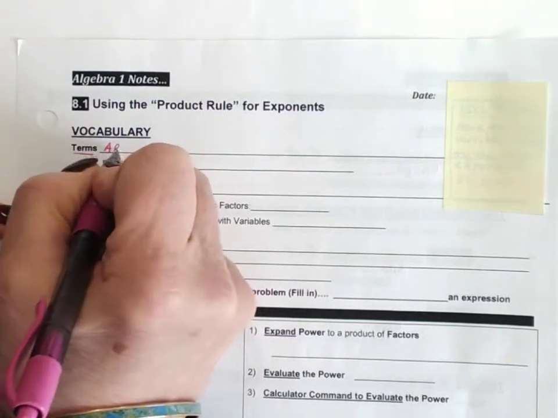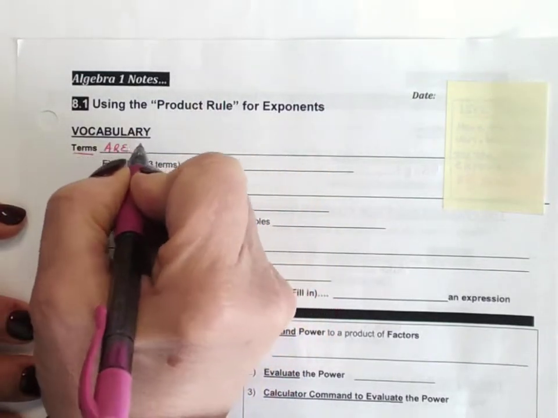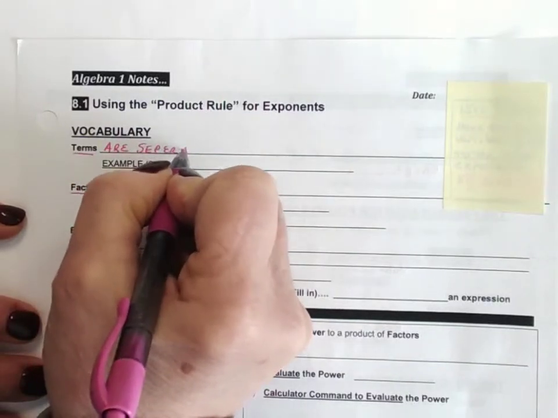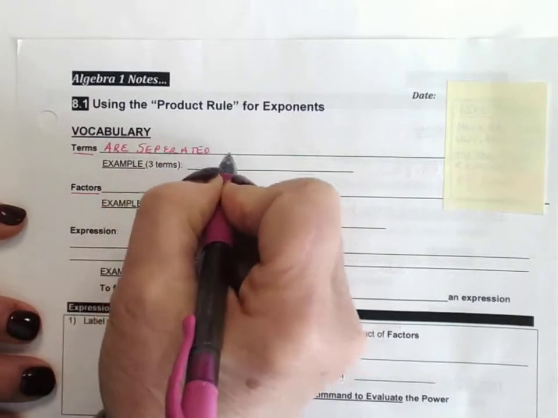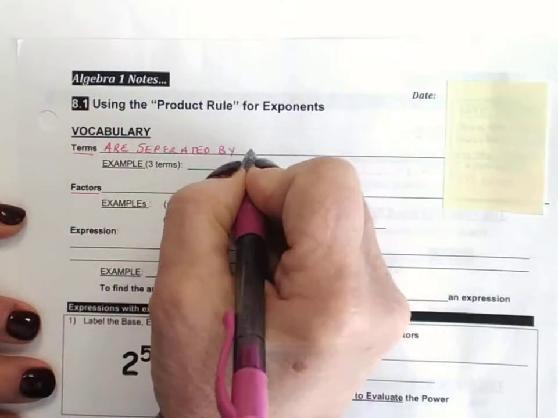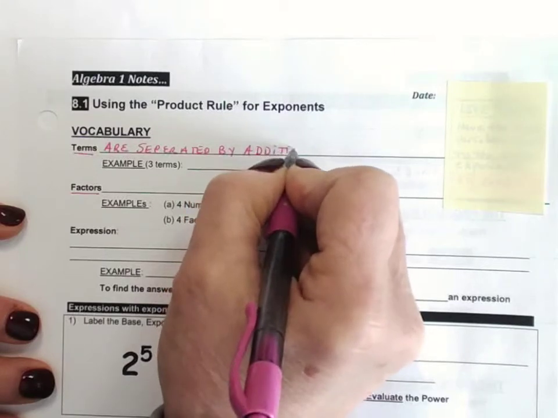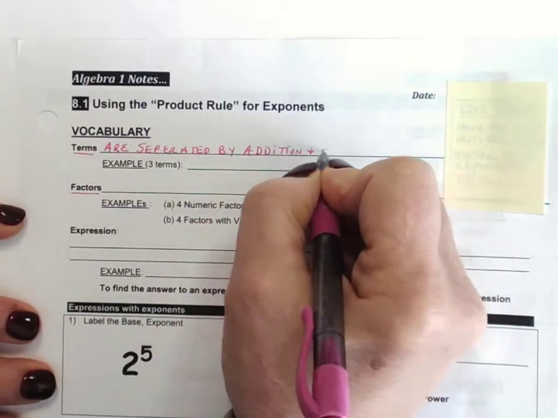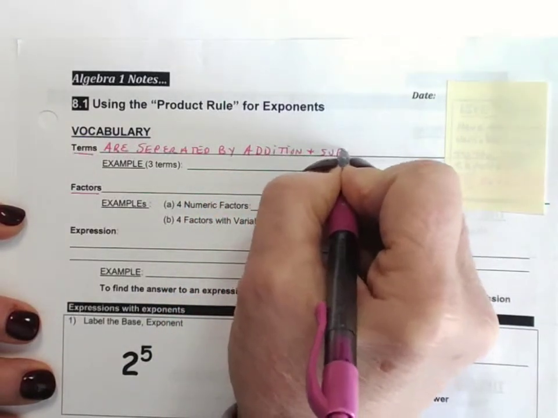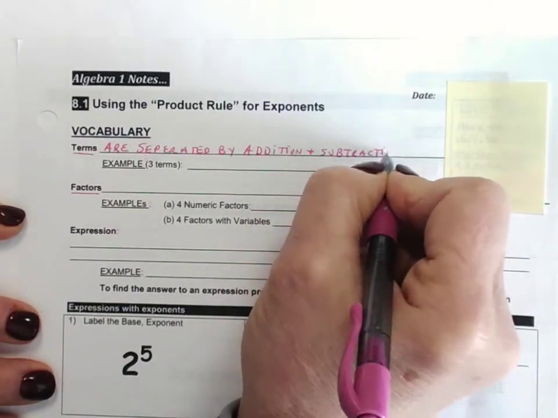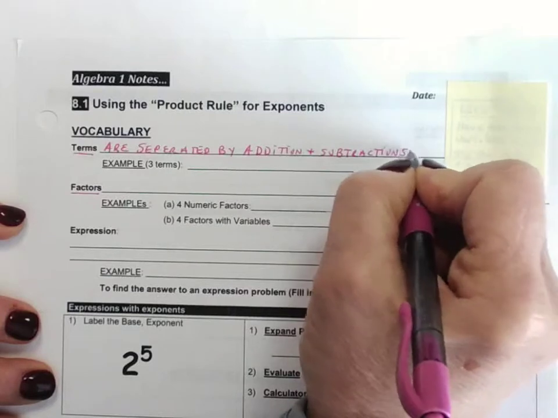Terms are separated by addition and subtraction signs.